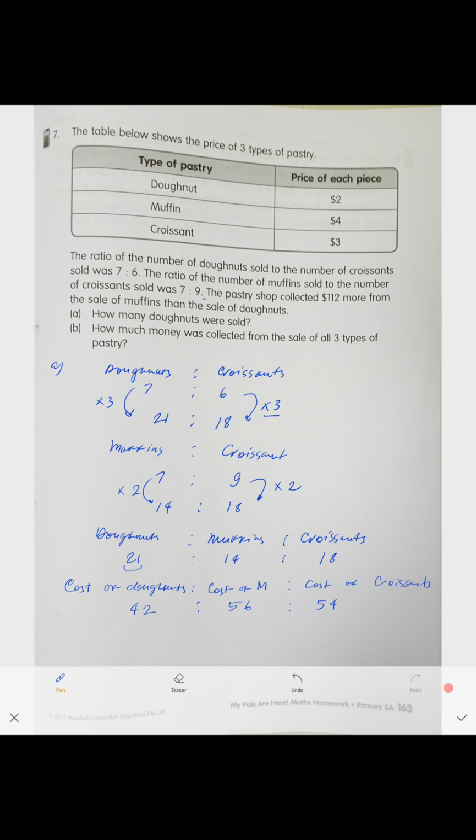And in the last sentence, they tell us the pastry shop collected $112 more from the sale of muffins than the sale of donuts. Let's check the ratio of the cost of muffins and donuts, 42 to 56. What is the difference? This is 42 units and this is 56 units. The difference is 14 units. And they tell us that the difference was $112. So 14 units is 112. So 1 unit is 112 divided by 14, and it is 8.